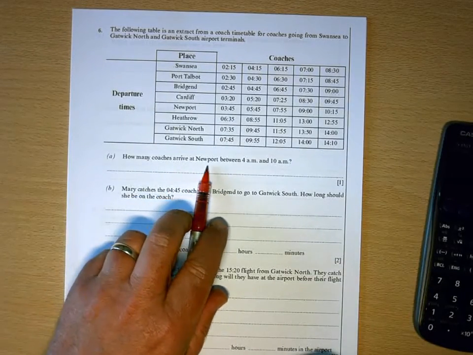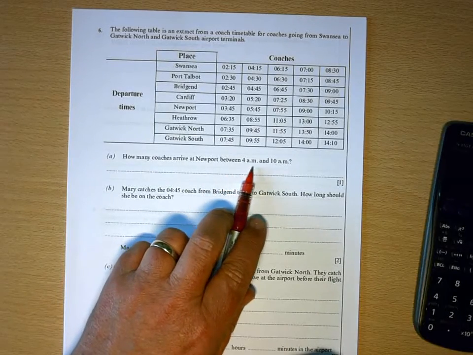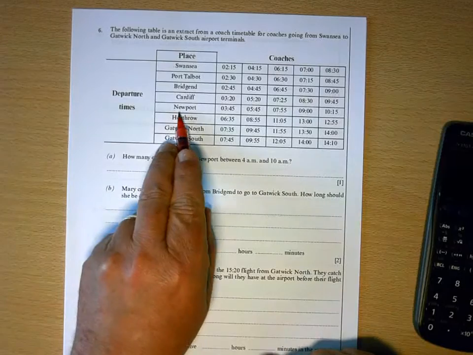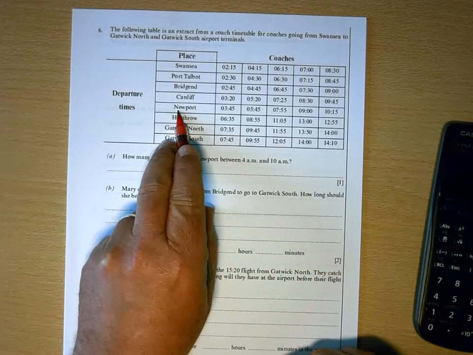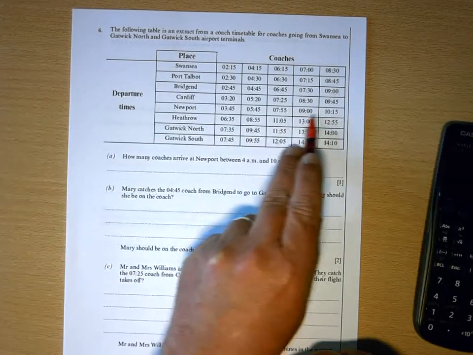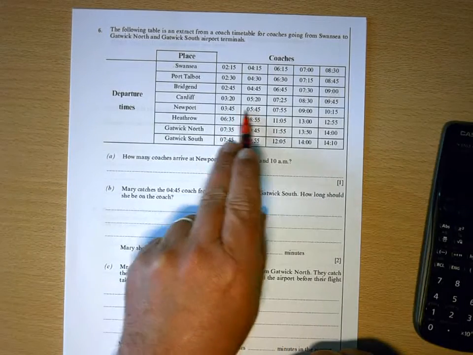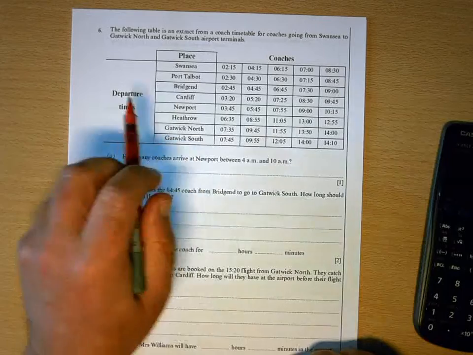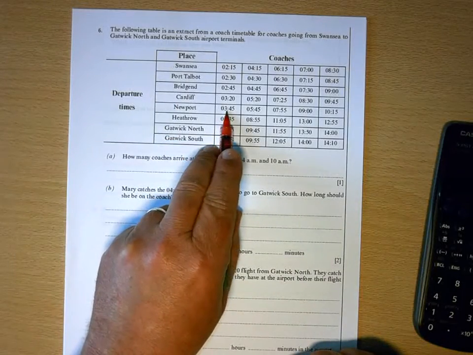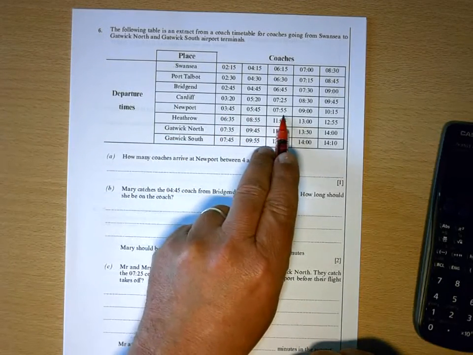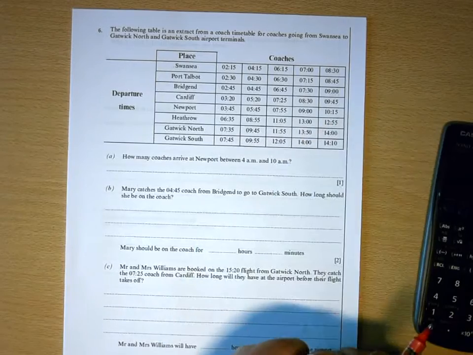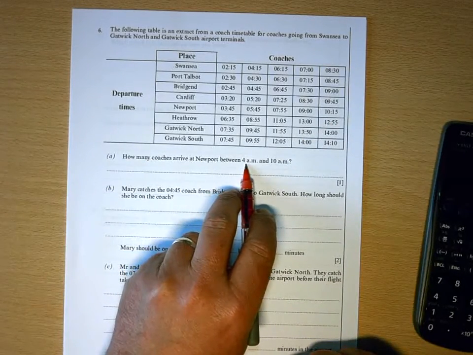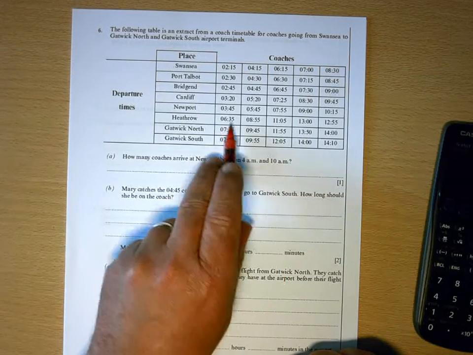How many coaches arrive at Newport between 4 AM and 10 AM? So Newport is here, which means that this row are the times that all the coaches are in Newport station. So there's a coach there at 3:45, 5:45, 7:55, 9 o'clock and 10:15. How many of them are between 4 AM and 10 AM?